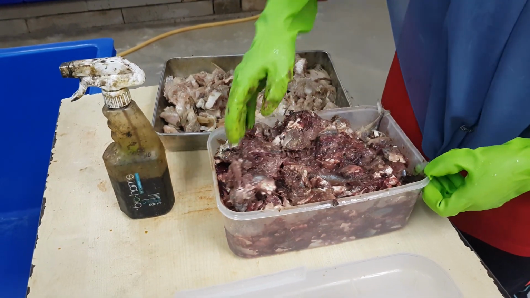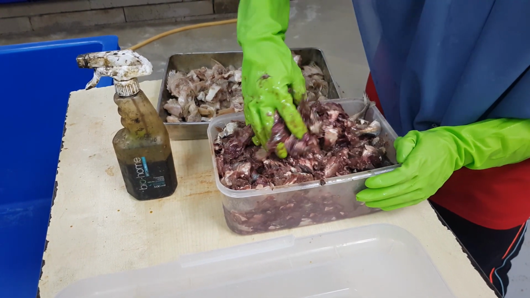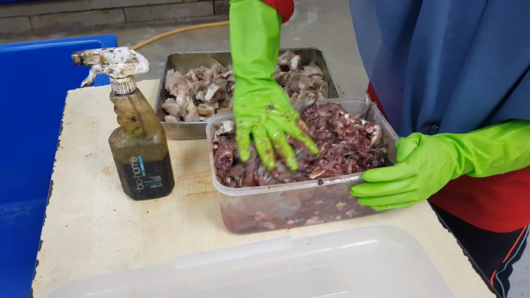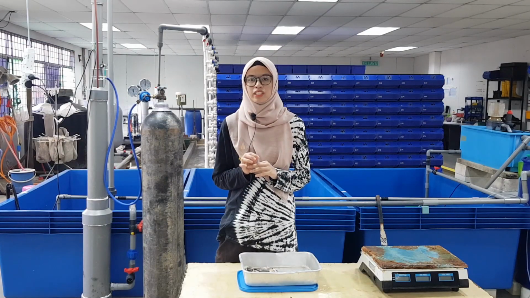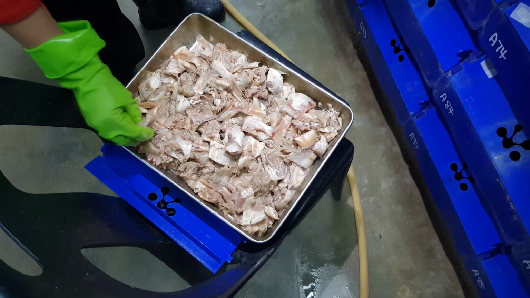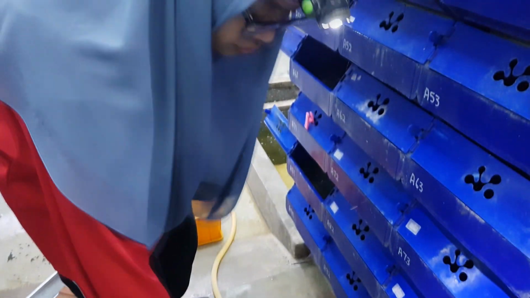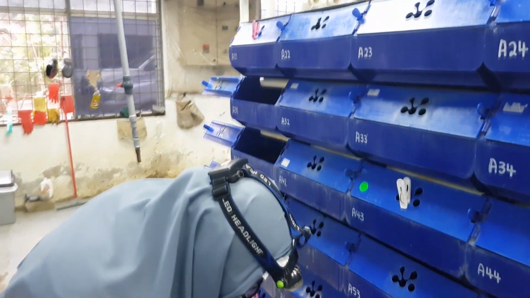As you can see, blood from the fish acts as an attractant to the crab, and crabs rely heavily on chemoreception that detects changes in water chemistry. Most farm operators prefer trash fish for reasons associated with availability and cost.